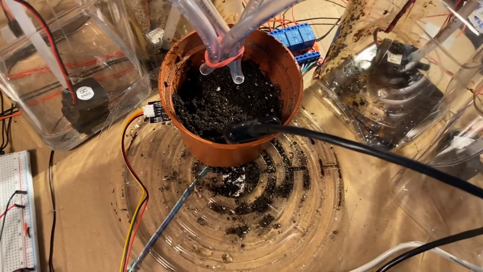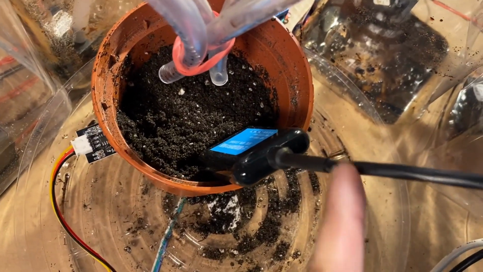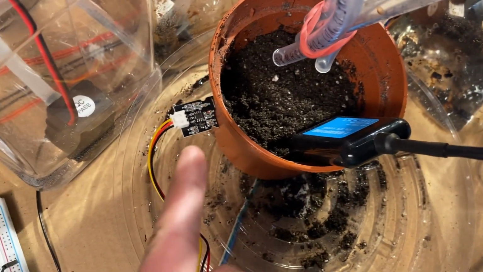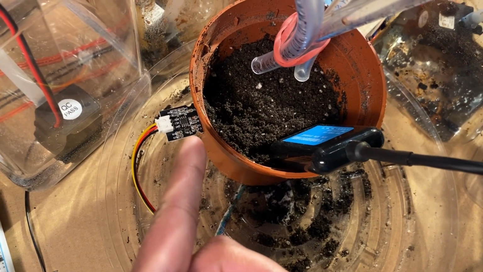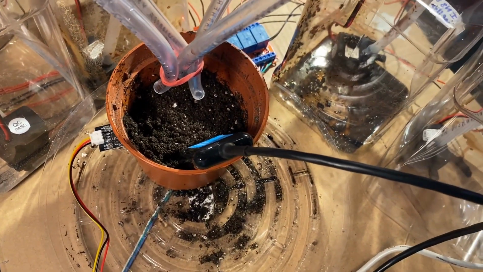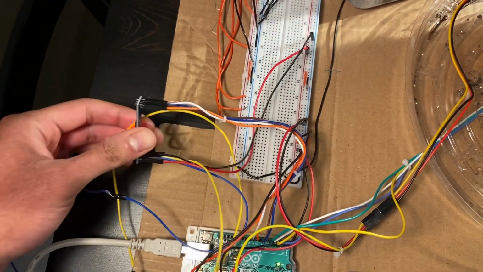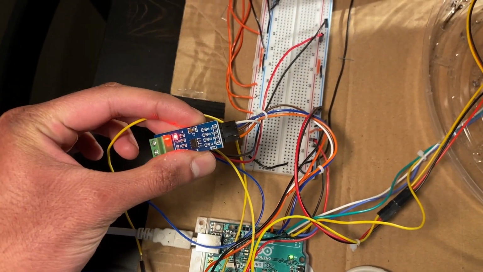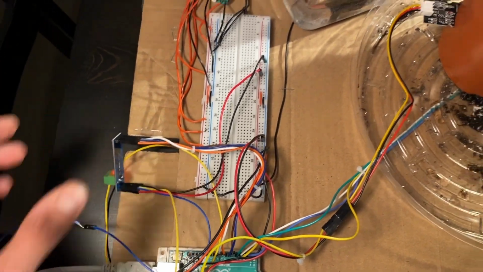And now you can see our sensors. Here we have the NPK sensor, and here we have our capacitive moisture sensor, both embedded in the soil. To the left here, we have our Modbus. This allows us to communicate with our NPK sensor.